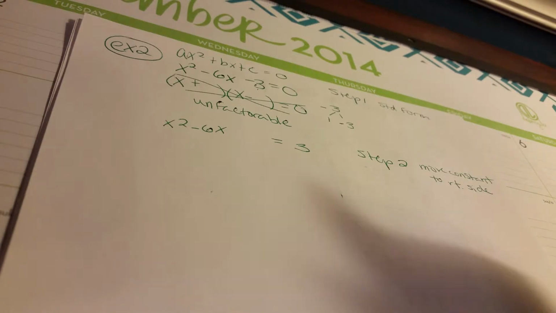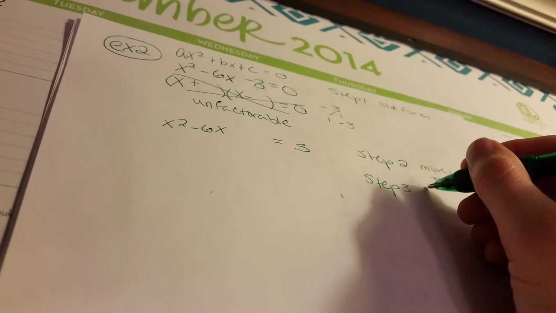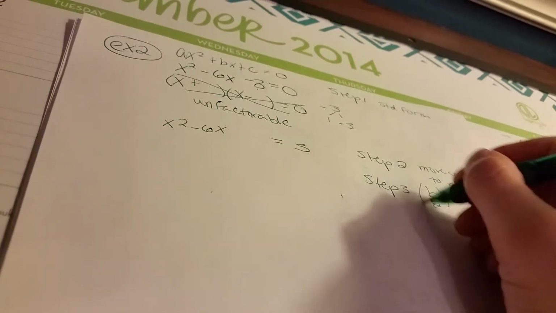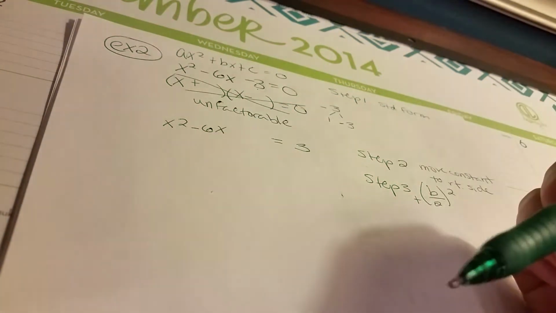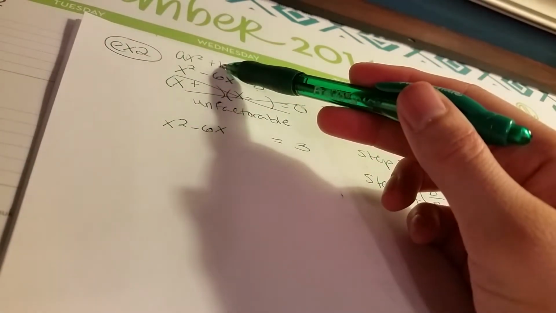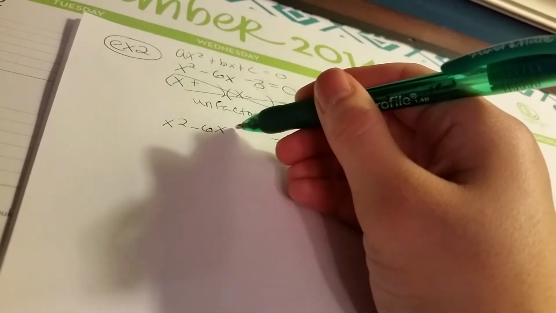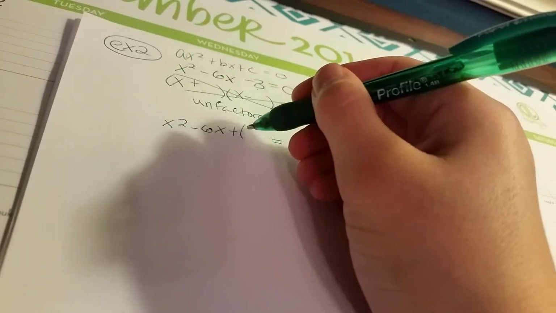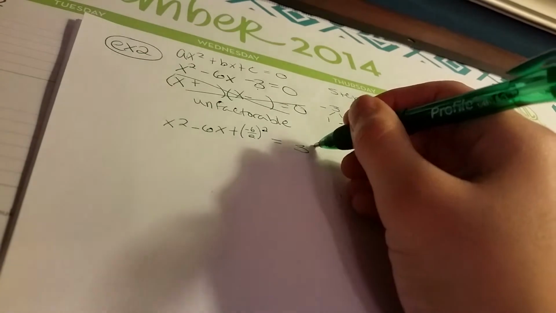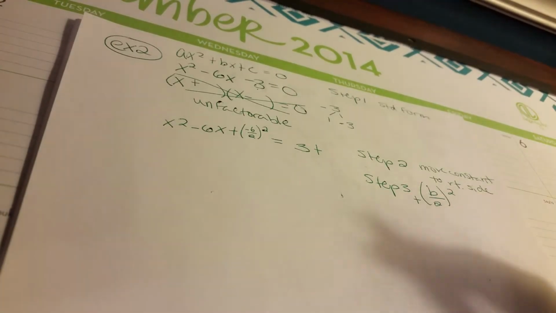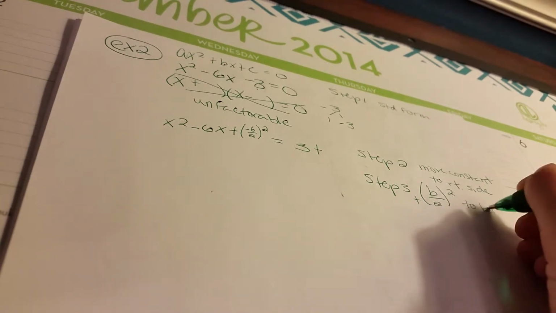And notice I left a space. I did that so that we could do step 3. Step 3 is to actually complete the square. Now the formula for that is b over 2 squared, and we're supposed to add that to both sides. So on this side over here, we're going to take our b term, right? That's the middle term, -6 in this case. And we're going to divide it by 2, so we'll add (-6 over 2) squared. And if you do it to one side, you have to do it to the other. That's the golden rule. So that's why we say we're adding that to both sides.